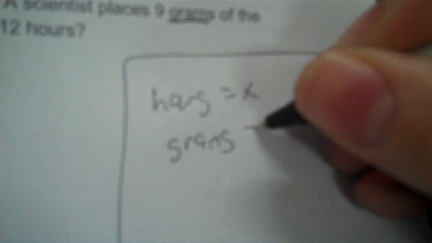Okay. I'm going to go over another one. A certain culture of yeast increases by 50% every 3 hours. A scientist places 9 grams of the yeast in a culture dish. How much yeast will there be in 12 hours? So, hours and grams. Hours is x, grams is y. So per. So it'd be grams per hour.